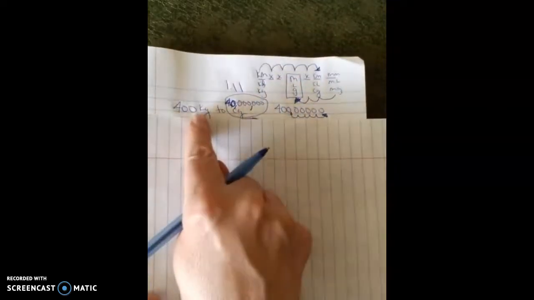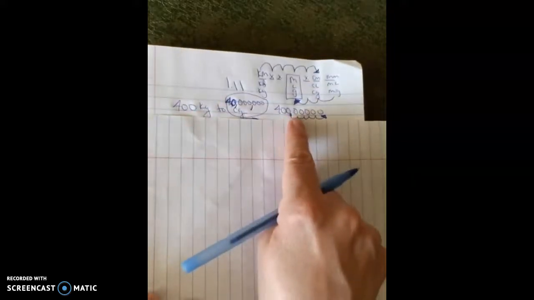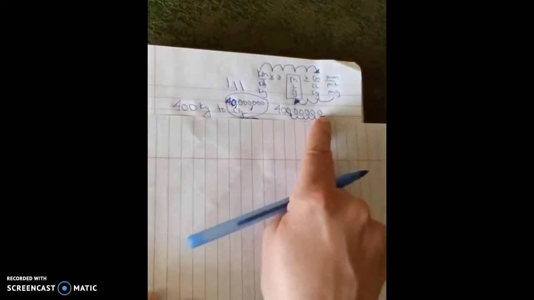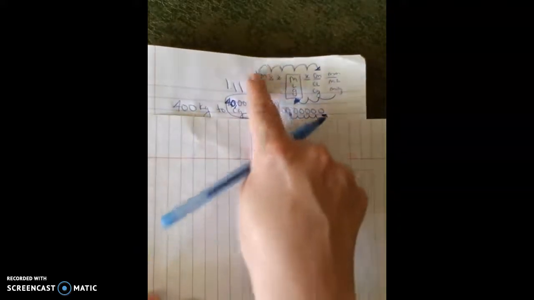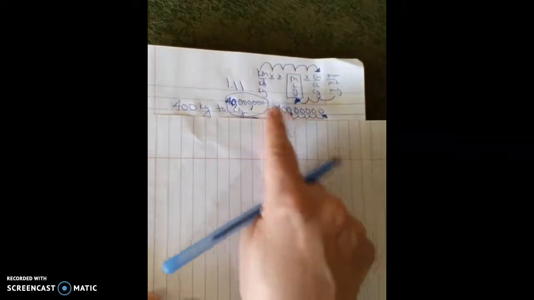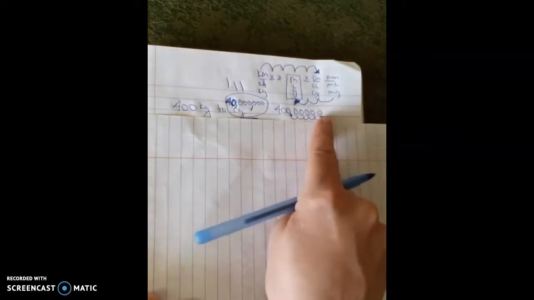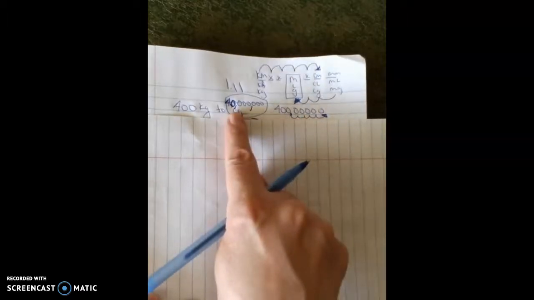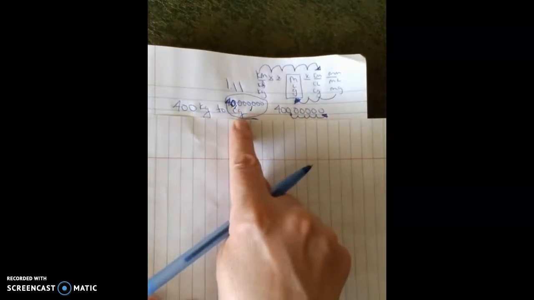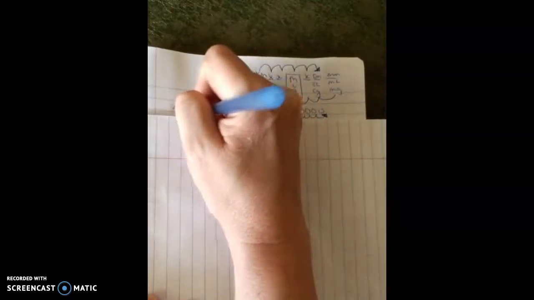And so my decimal's at the end of the number, so it has to go 5 jumps. 1, 2, 3, 4, 5. And I'm going from big to little, so every jump I'm multiplying by 10 over and over again. So that's why the decimal moves that way. And so if I move it that many jumps, it looks like I got 40 million centigrams. Okay, remember, if there's no decimal, it's at the end of the number.